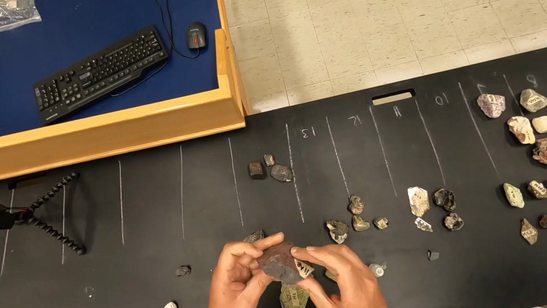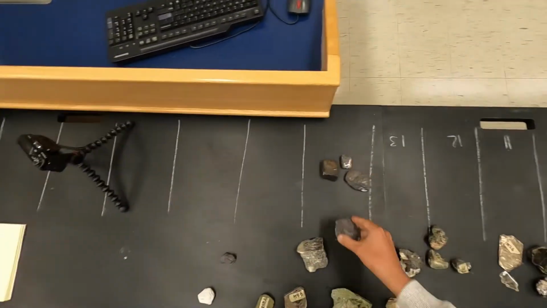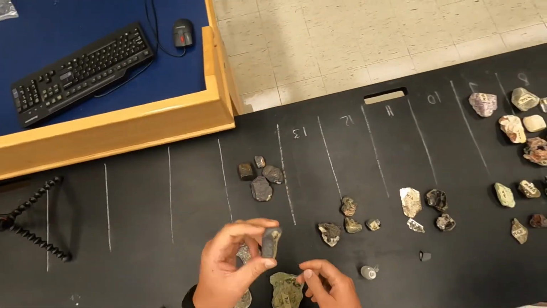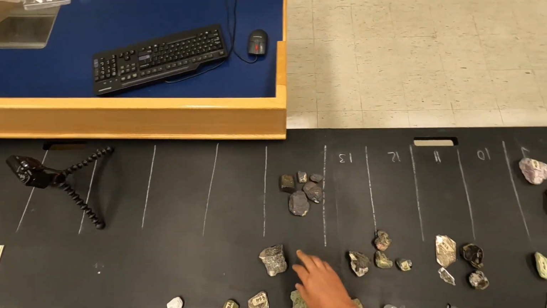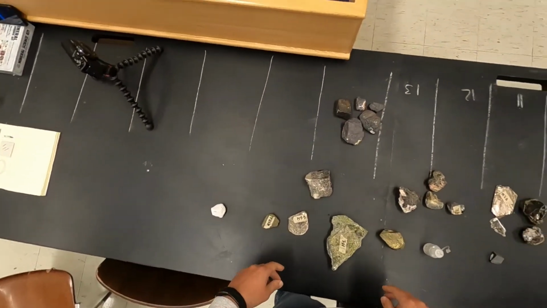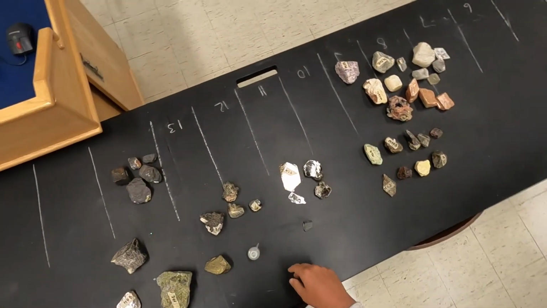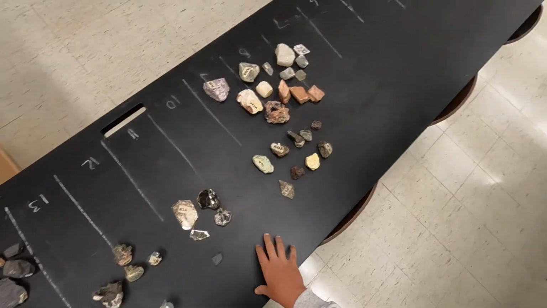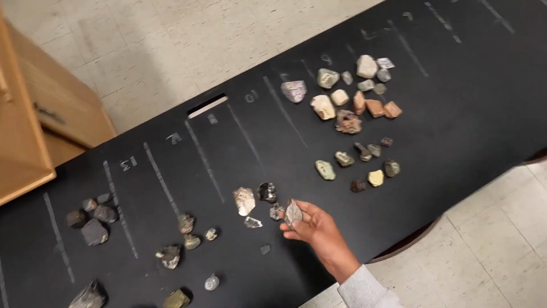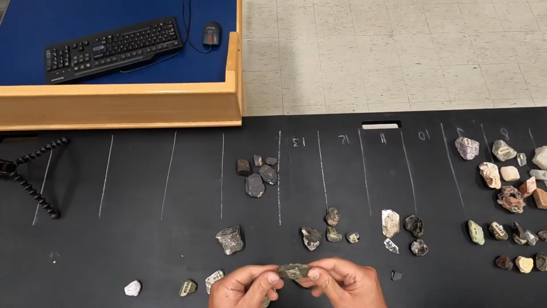So we have here bands of hematite and likely magnetite, and this is magnetite. So magnetite, hematite, galena will go in this group of the opaque minerals. And also this other mineral here, which is your pyrrhotite.